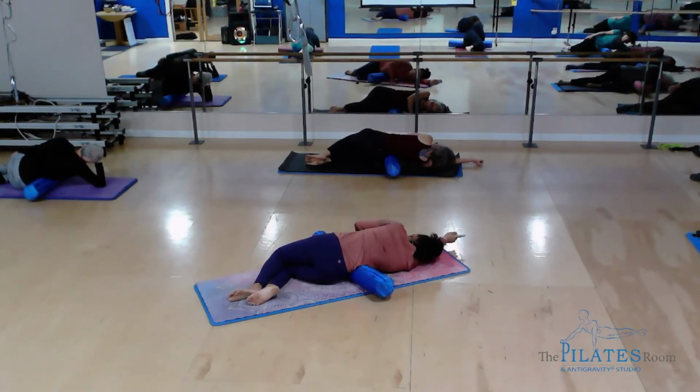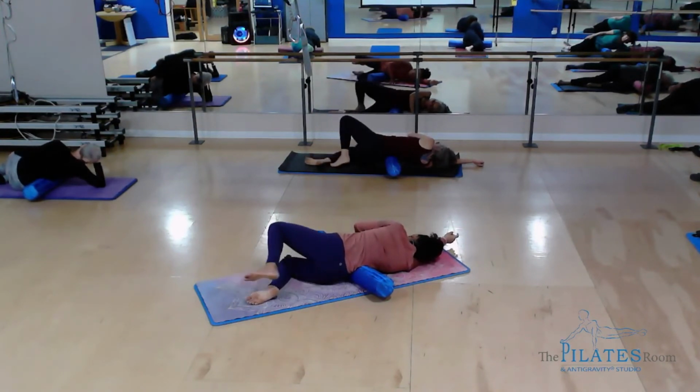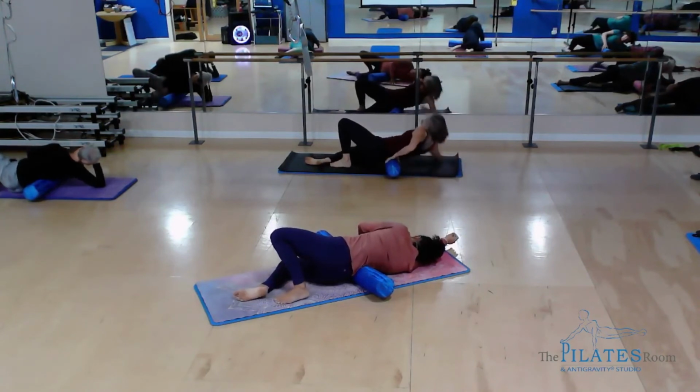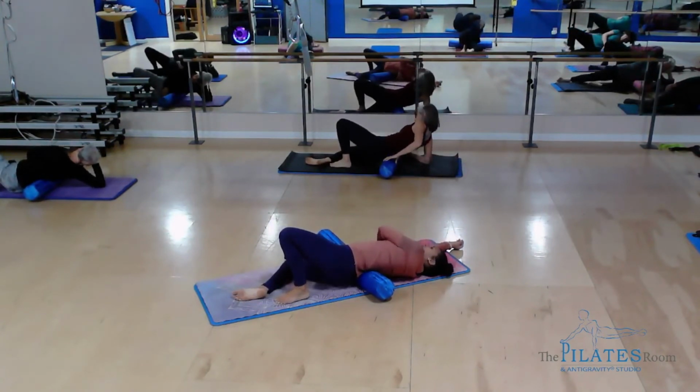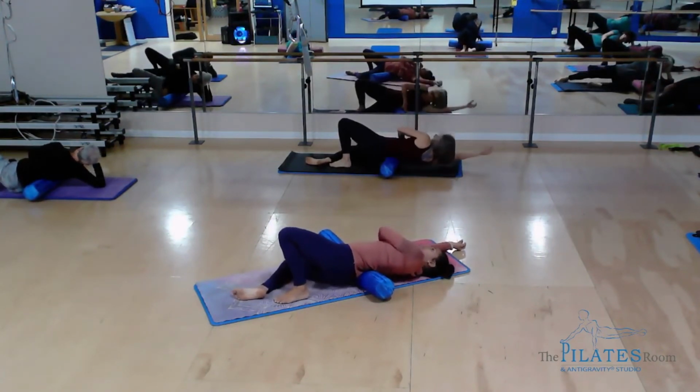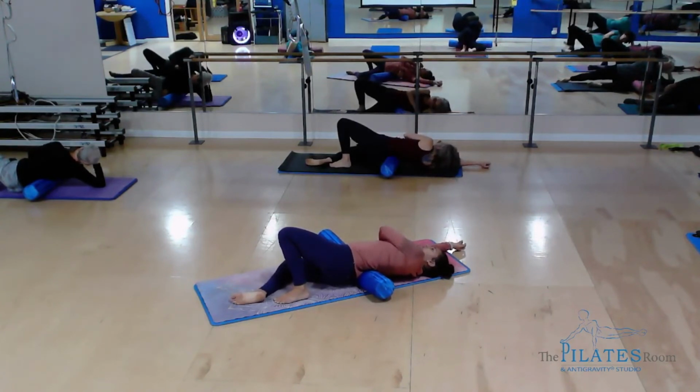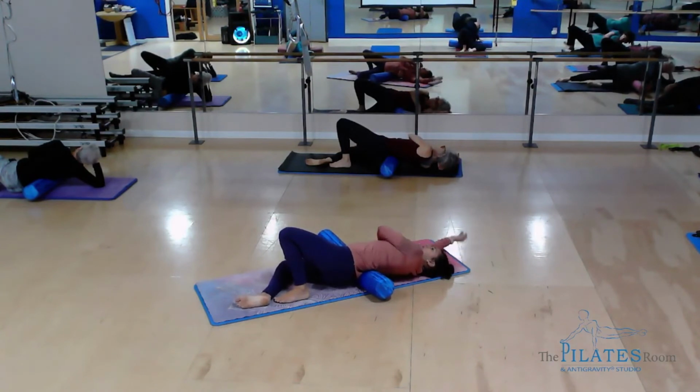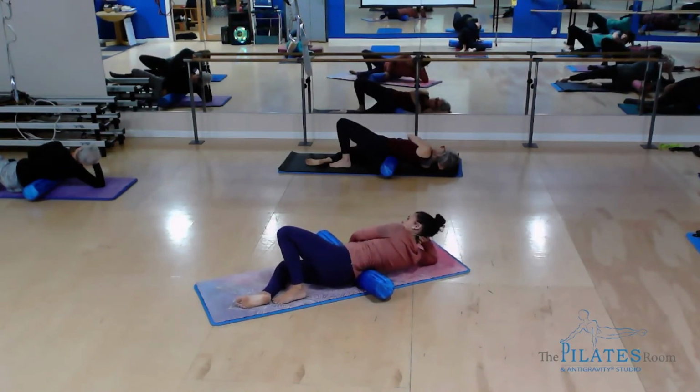We're going to rotate this to the back. So take your top leg and put it behind you and roll yourself back halfway. The pressure is between the pelvis and your rib cage. We want to relax and see if you can sink into this space here.